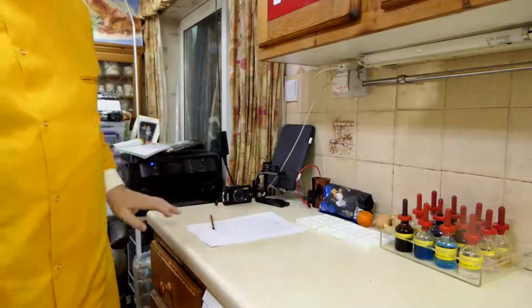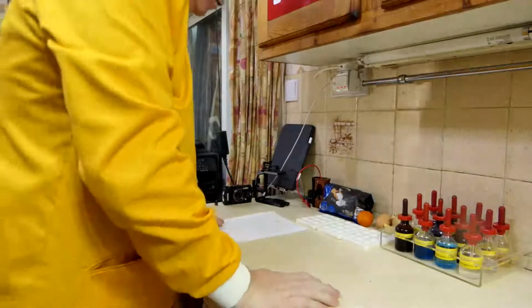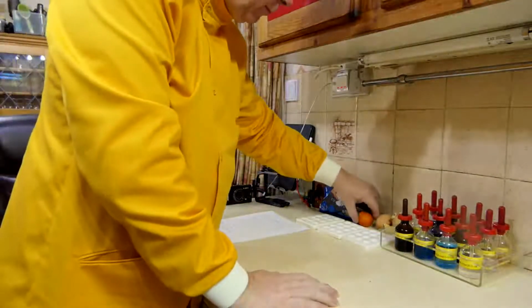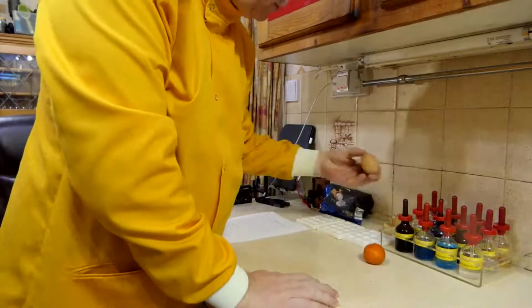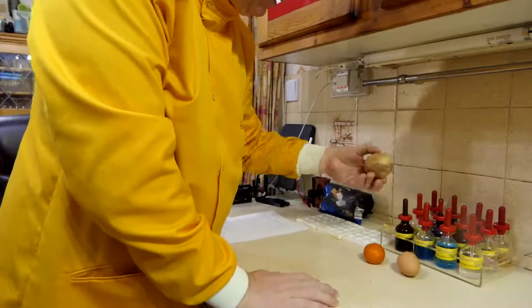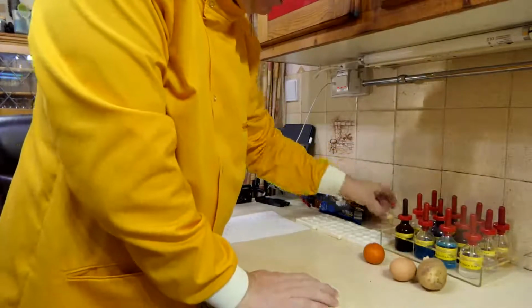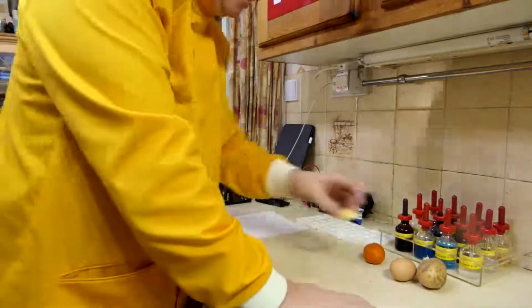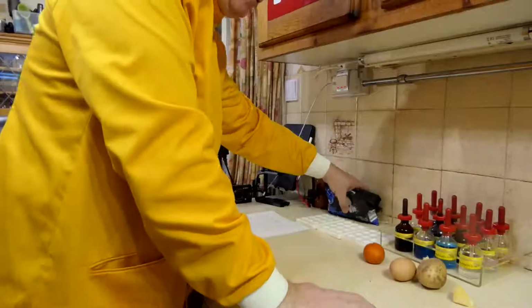So over here we've got what we want to try and have a look at. I've got my samples of food, I've got my satsuma, I've got my egg, I've got my potato. I did have potato and cheese, and I've got my crisps.